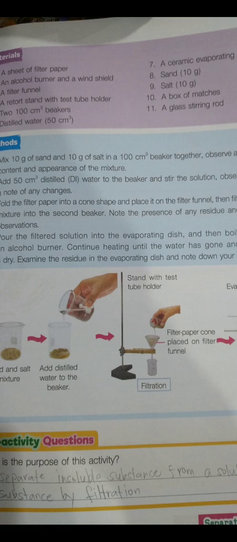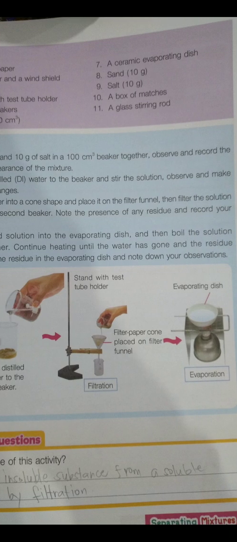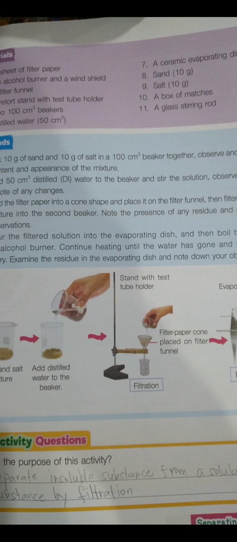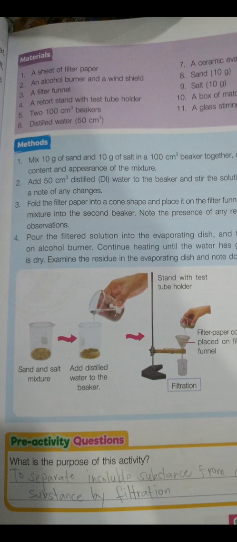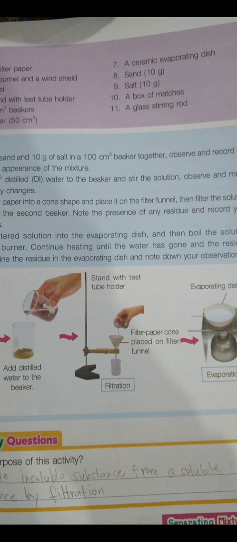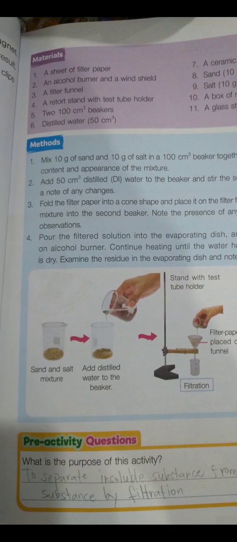Fold the filter paper into a cone shape and place it on the filter funnel. Then filter the solution mixture into the second beaker. Note the presence of any residue and record your observations.